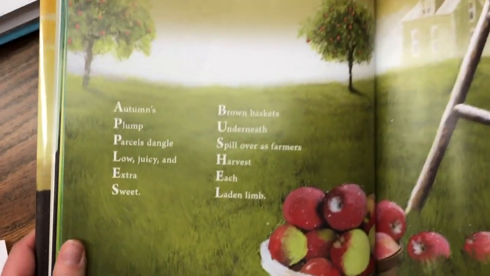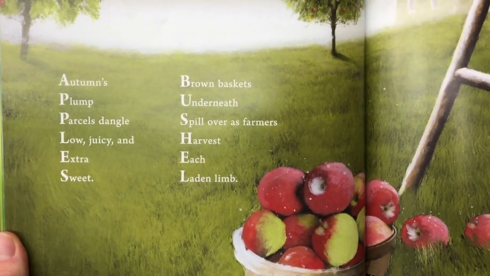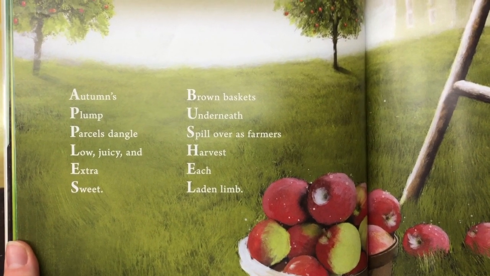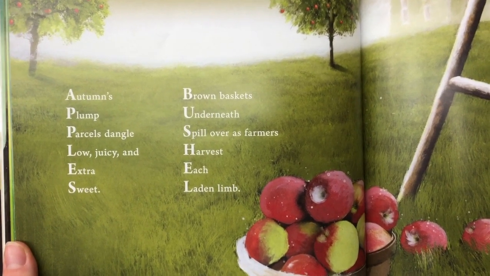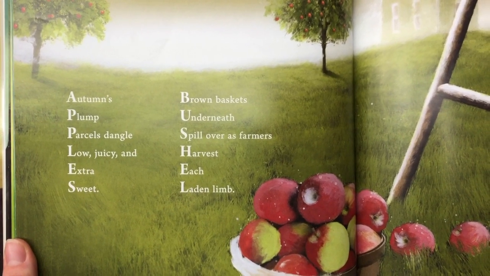Now we're into fall. Apples and bushel. Autumn's plump parcels dangle low, juicy, and extra sweet. Brown baskets underneath spill over as farmers harvest each laden limb.